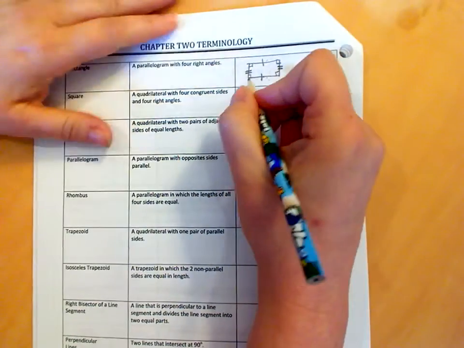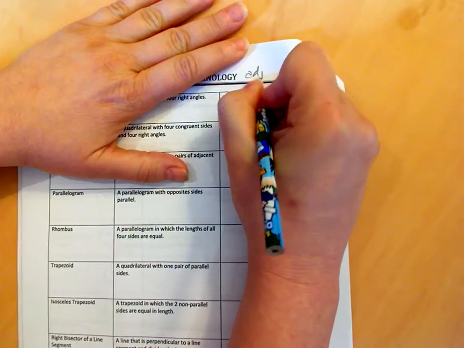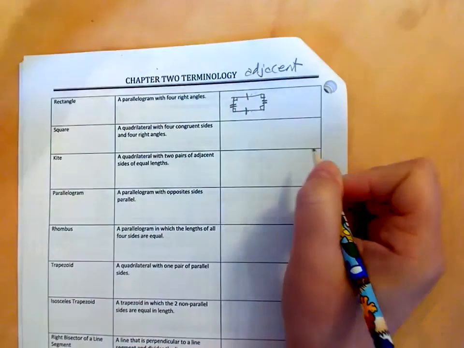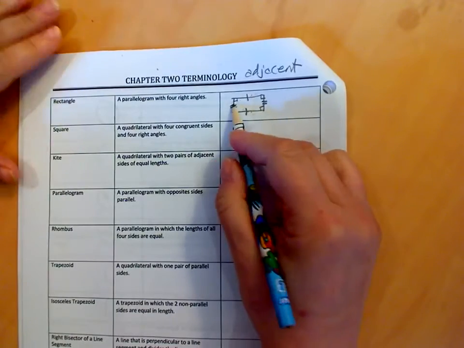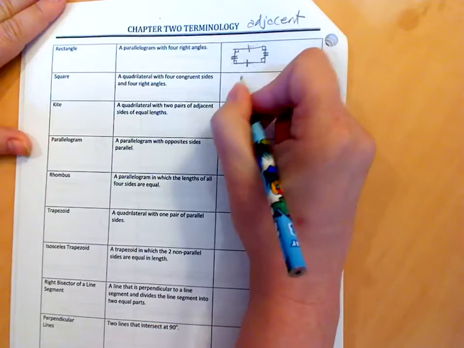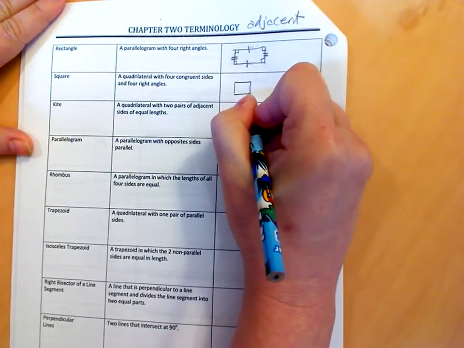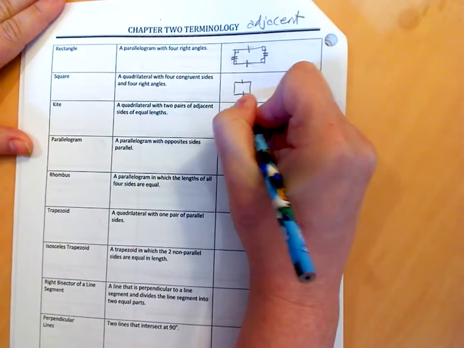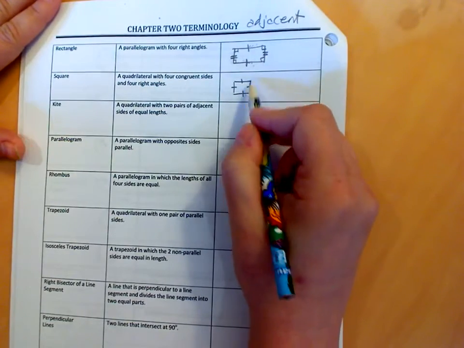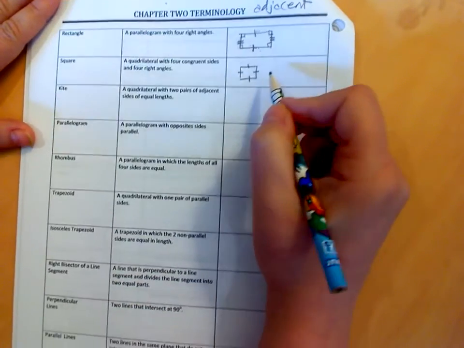So adjacent, it's spelled like this. Adjacent means beside. These two are adjacent to each other. These two are opposite each other. Okay, next is a square. A square is a rectangle that has a special feature, which is all sides are equal in length. Opposite sides are parallel. All corners or vertices are also 90 degrees.